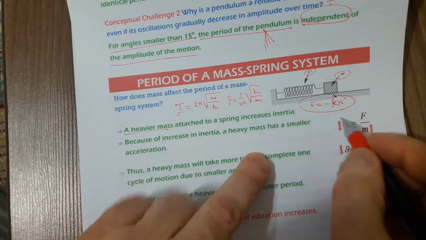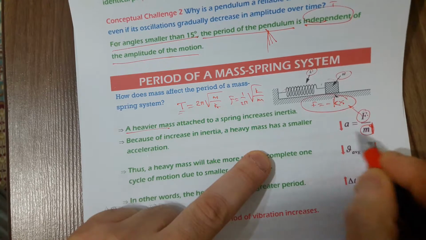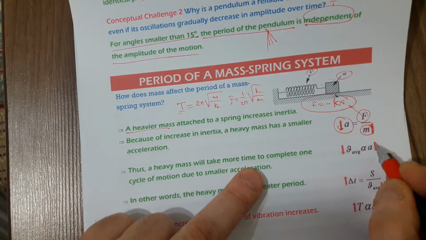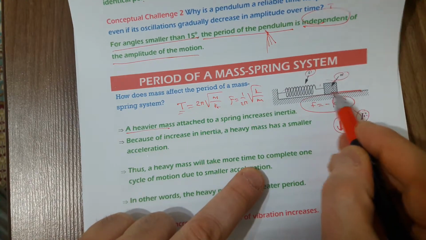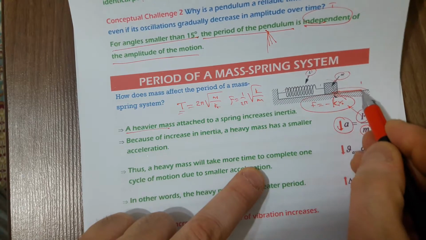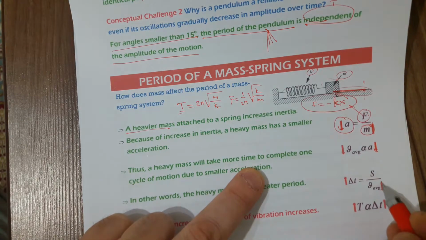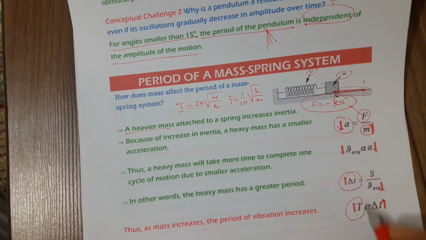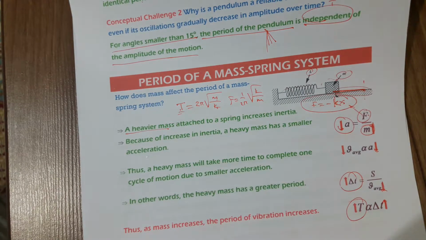But if you use a greater mass, because the restoring force is constant, if you increase the mass, the acceleration of the object decreases. So the object accelerates slower. If acceleration becomes slower, the average speed of the object decreases. The average speed from the maximum displacement to the equilibrium position is smaller. Smaller average speed results in a longer time of travel. For that reason, greater mass means greater time of travel, greater period.